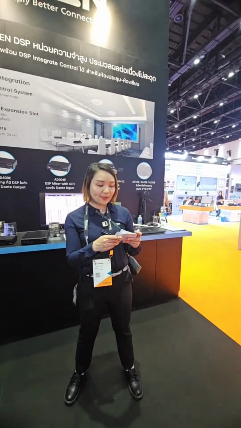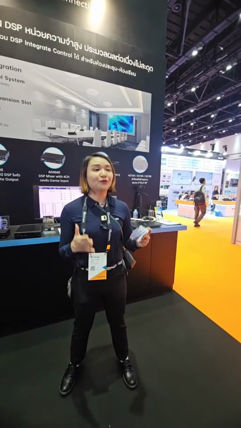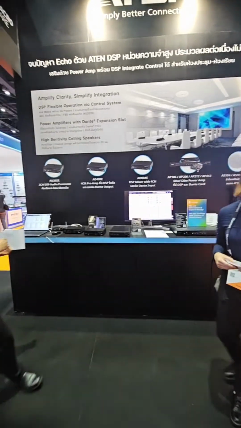We also include FBS technology to reduce microphone feedback, giving you clear and stable audio all the way through. In addition, we also offer power amplifier, speaker, and Dante over IP. These are all fully integrated with ATEN's control system for measurement easily. Now, let's welcome again Kuan for the audio solution demo.